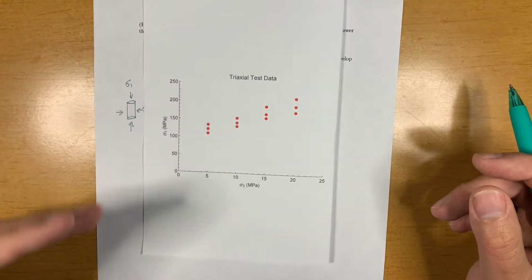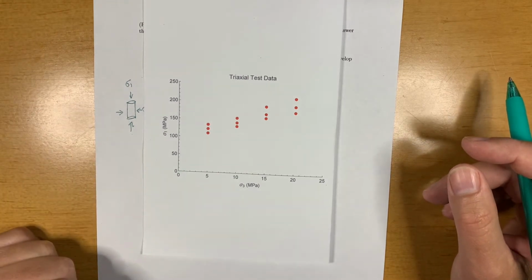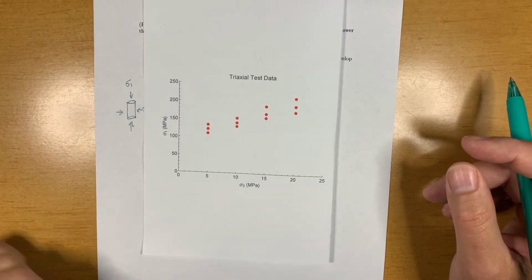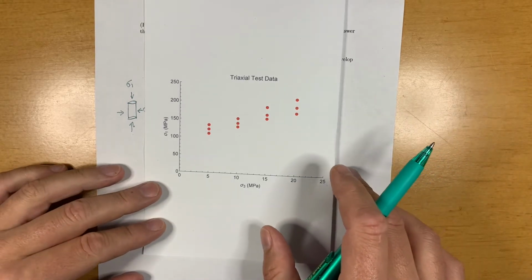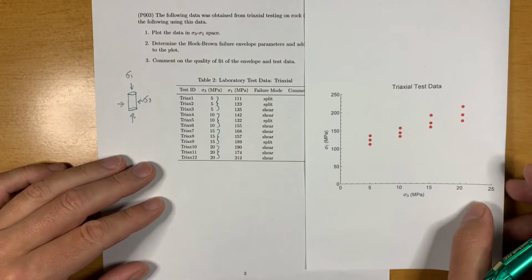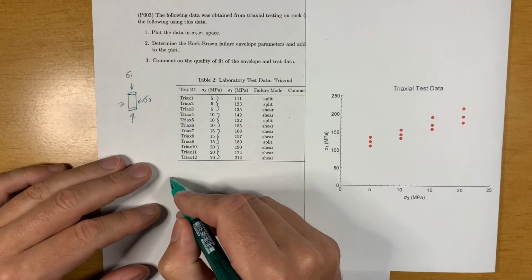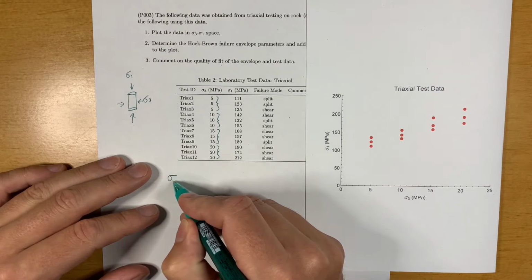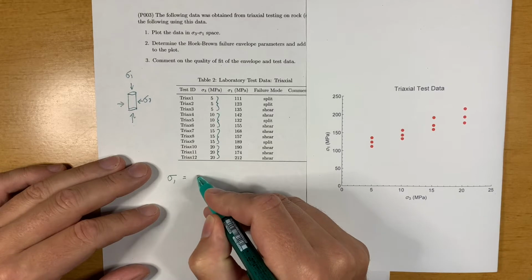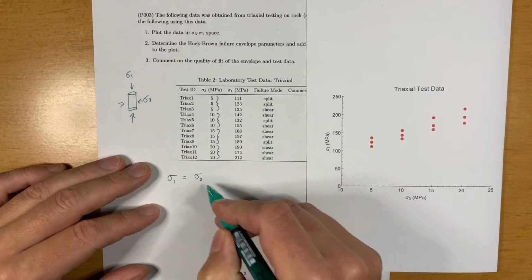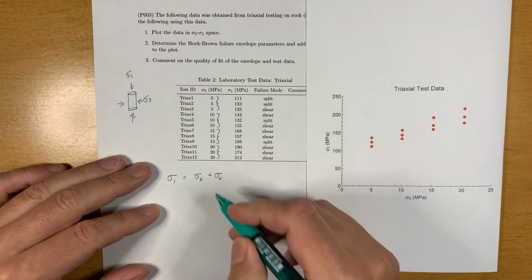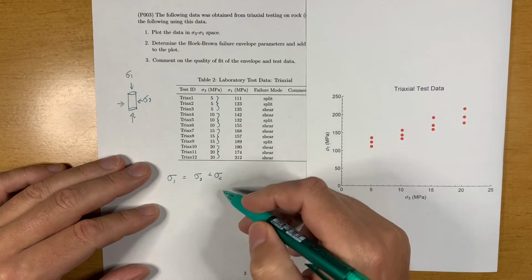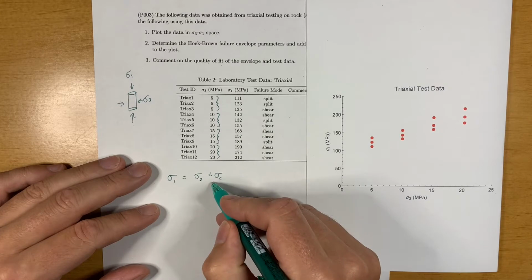All right, so we want to fit our Hoek-Brown criterion and come up with some parameters that describe it. Well, let me just remind you of the Hoek-Brown failure criterion. Okay, so sigma 1 is equal to sigma 3 plus sigma c, the unconfined compressive strength, right?